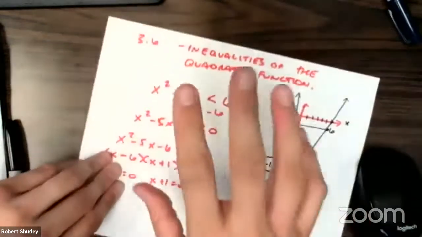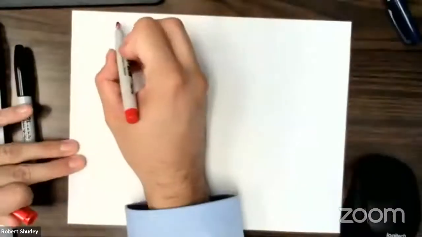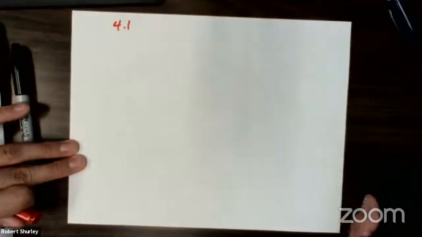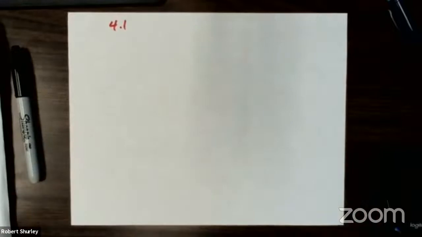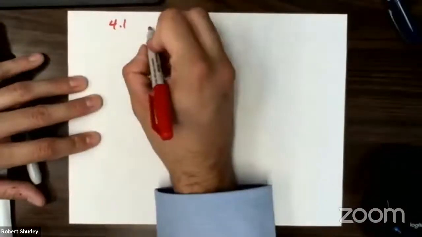And then I'll ask you if you like that are just quadratic inequalities, and then we get to 3.5. So 3.5 is going to have a little more information than 3.6. Really, 3.6 is only one type of question. So 4.1 is over the exponential function. Now, the very first thing is just how to put in your calculator.